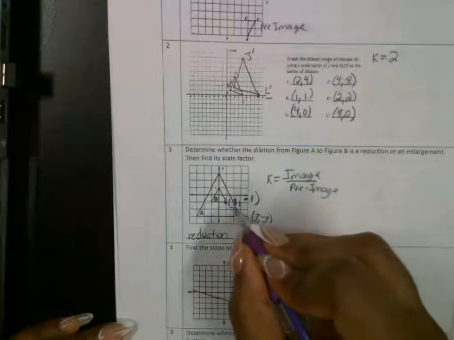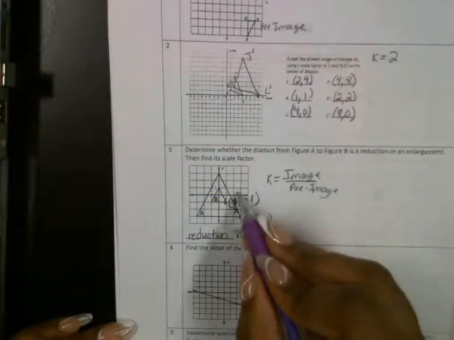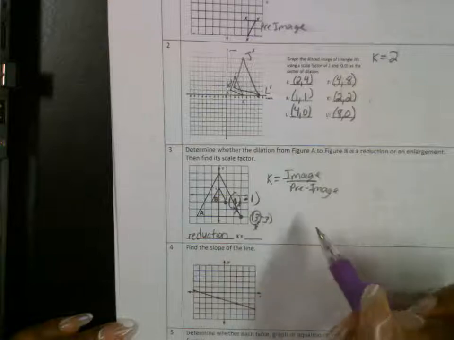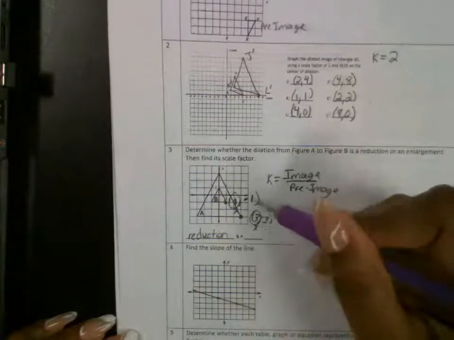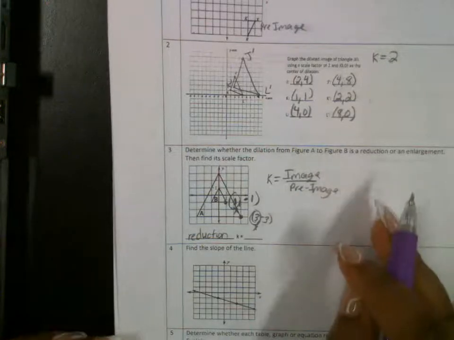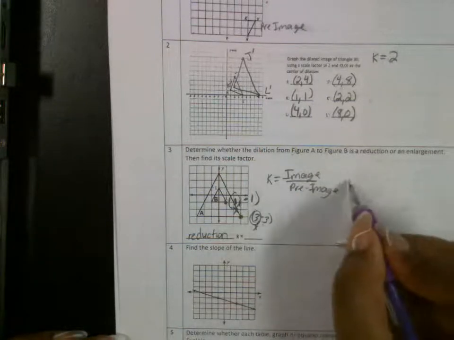So now you've got to choose either the x value or the y value. I'm going to choose the x values to use for the formula. So that's 1 and that's 3. So I'm going to choose those numbers. All you've got to do is either choose x's or y's. It doesn't matter which one you choose. It really doesn't, because all you need is one number.